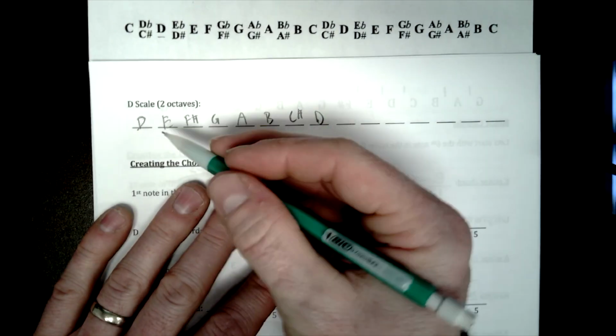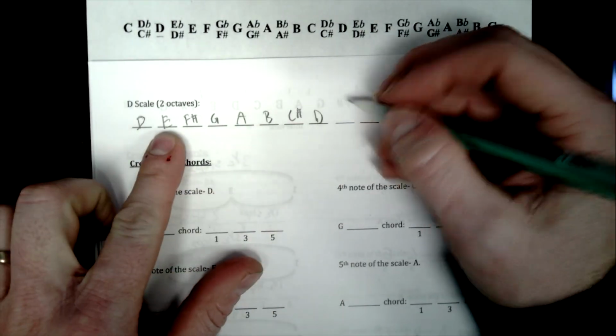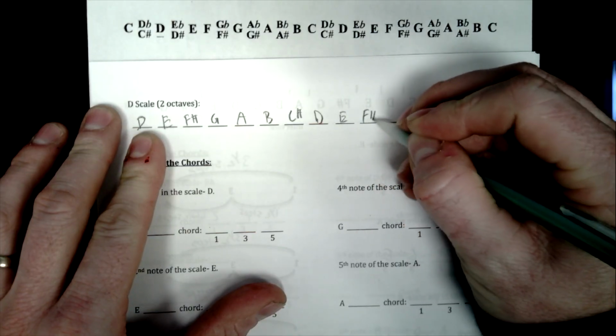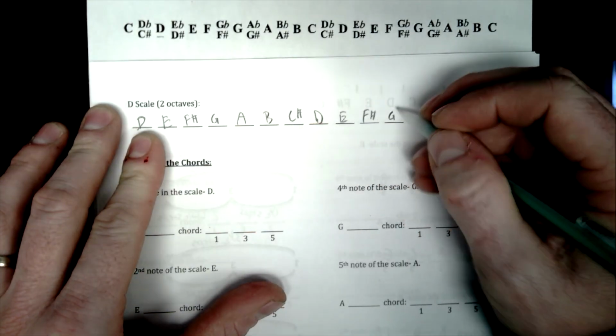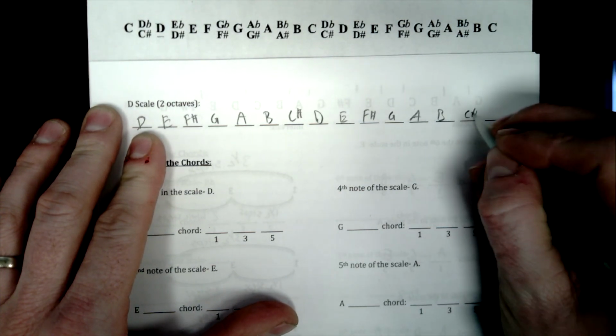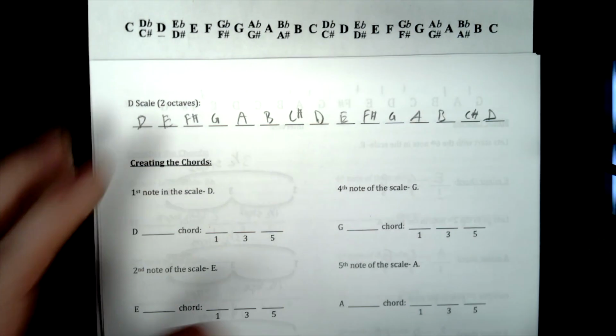All right, I'm just going to make another octave. So I'm just repeating the pattern. We already have the D, so E, F sharp, G, A, B, C sharp, and D.